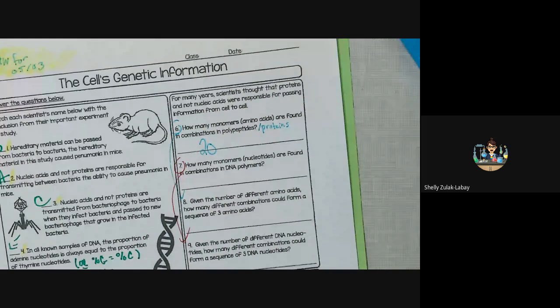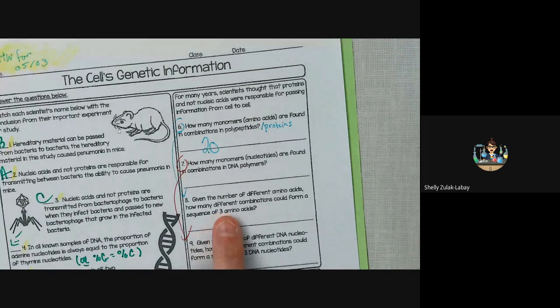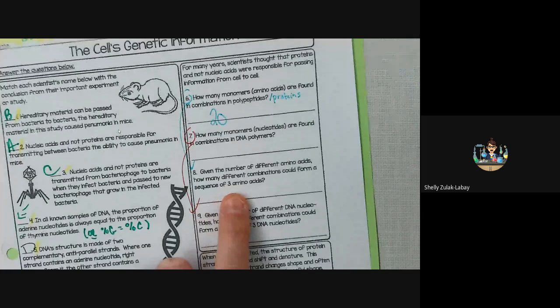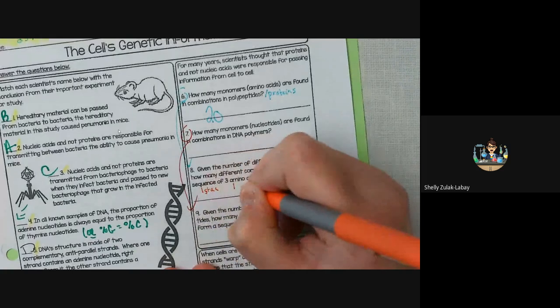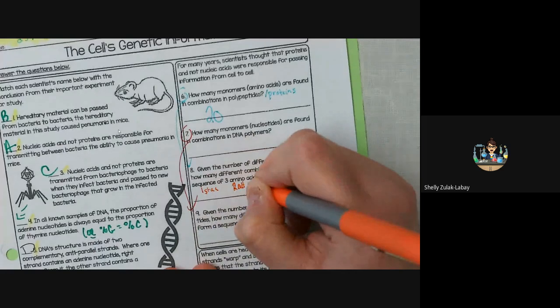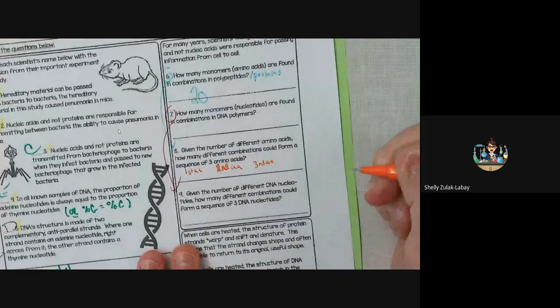Now, the next question is something that you may or may not have seen in your math classes based on what level you're in. This is from perms and coms, so permutations and combinations. So given the number of different amino acids, how many different combinations can form a sequence of exactly 3 amino acids? So we're going to make the assumption that in our 3 amino acid sequence, the same amino acid can be used more than once.